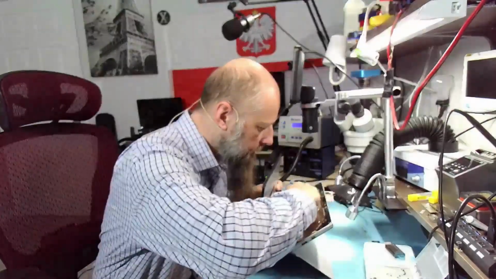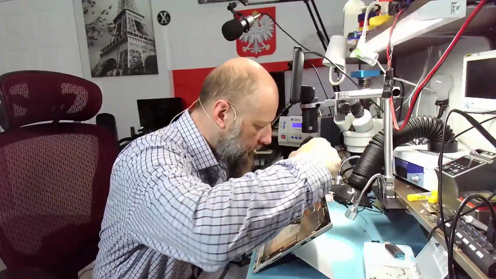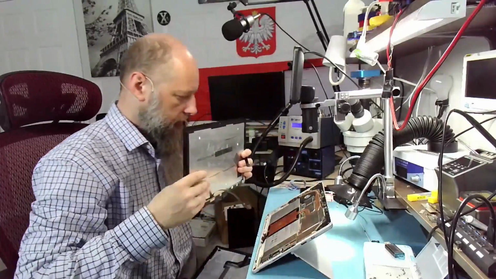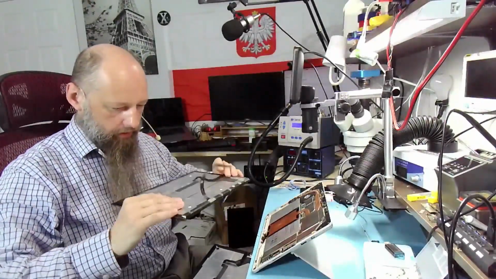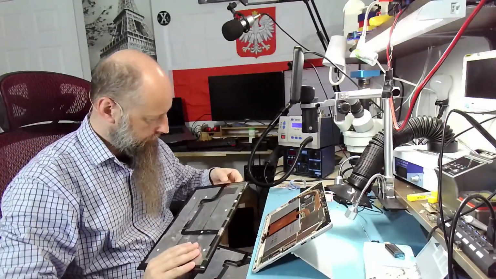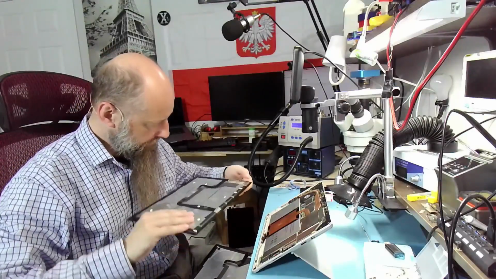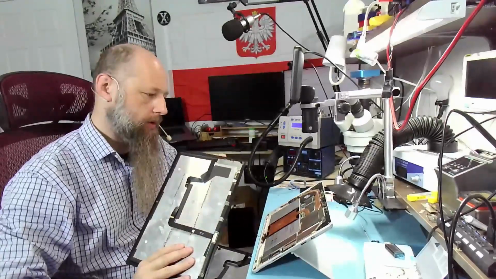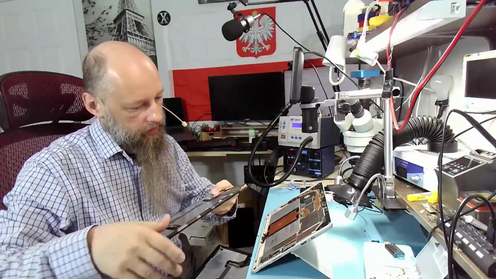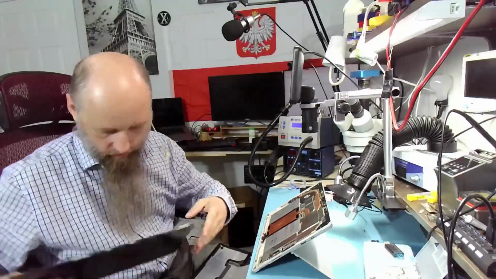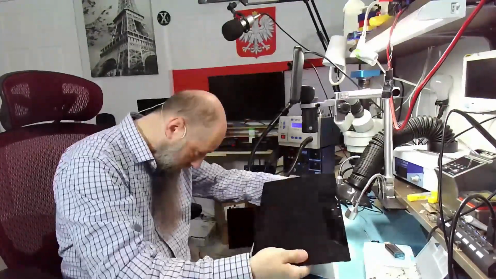Well, let's see if it is a digitizer issue. I bought this screen new. Did I miss something during the replacement of the digitizer board over here? Could be.